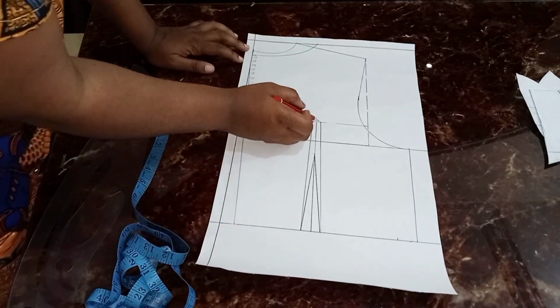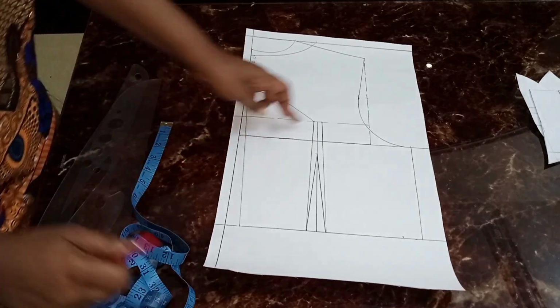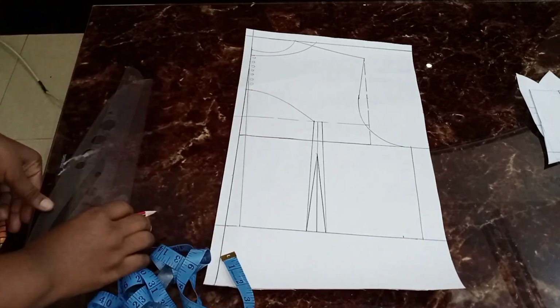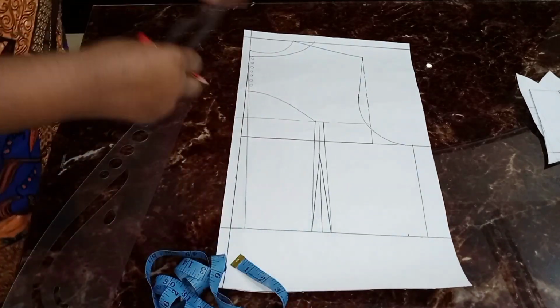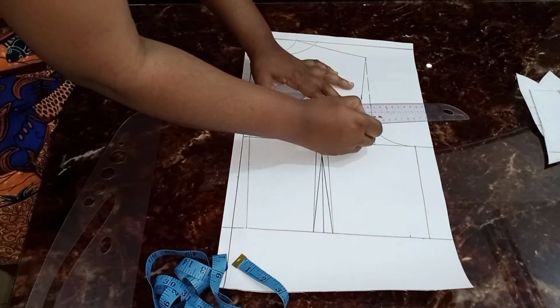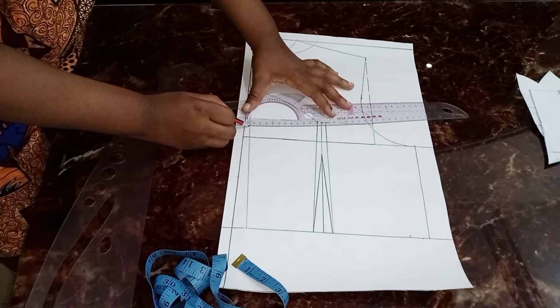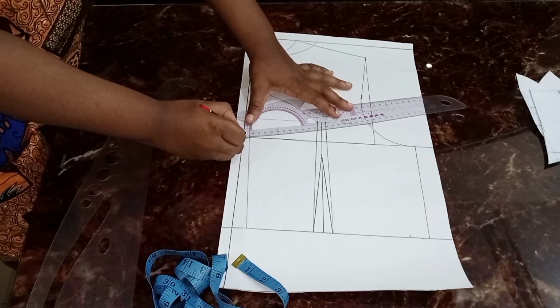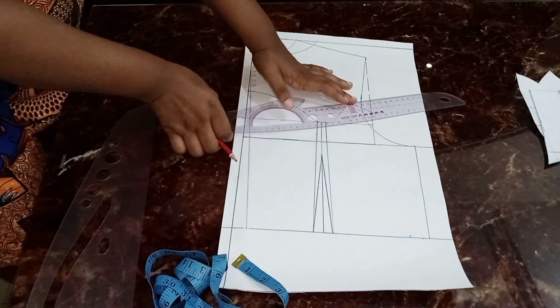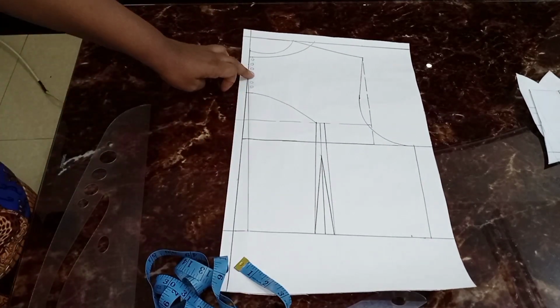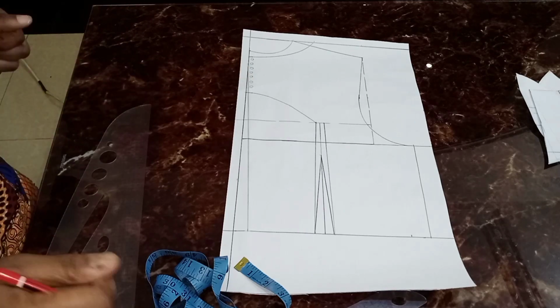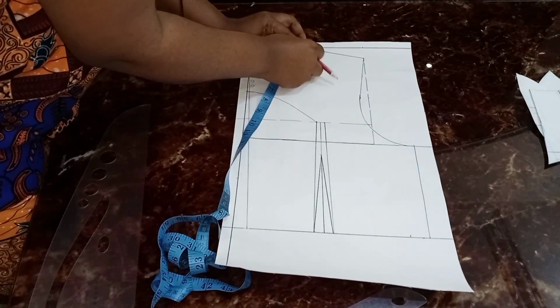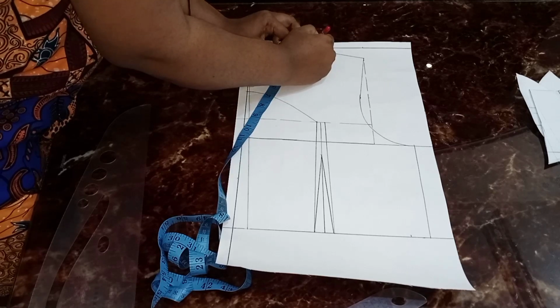Now note that if you don't want to have the joining on your back, you can go ahead and close that dart. Okay, so we'll still come to that much later. Now for the styling of your yoke, you can go ahead and slant your yoke just like I'm illustrating. If that's your desired style, you're free to alter your pattern to your style of choice. But this is the way I want mine.